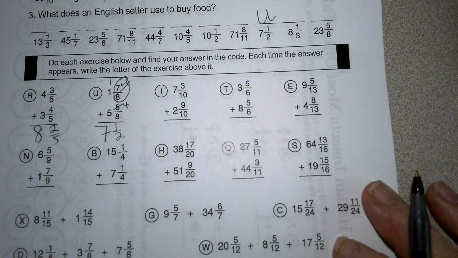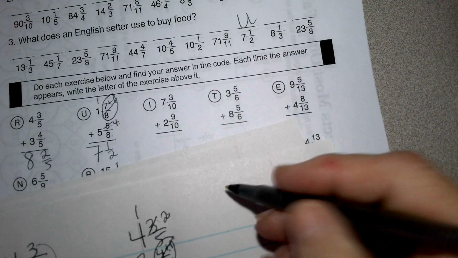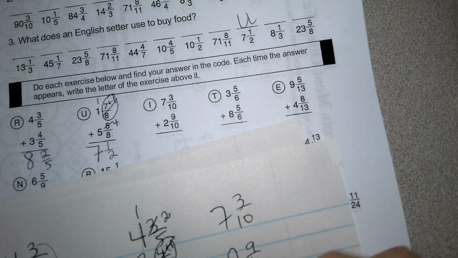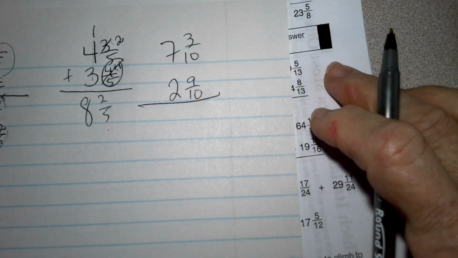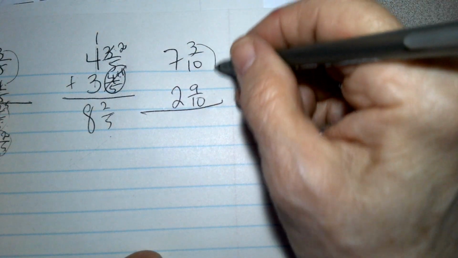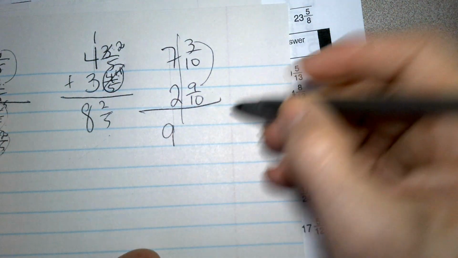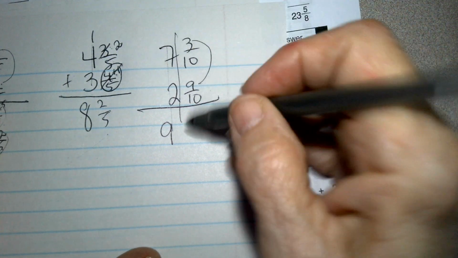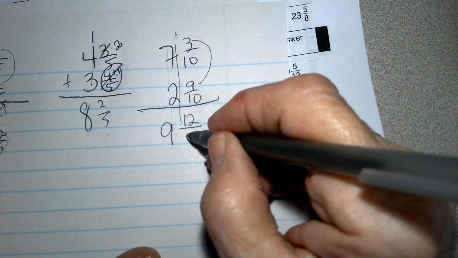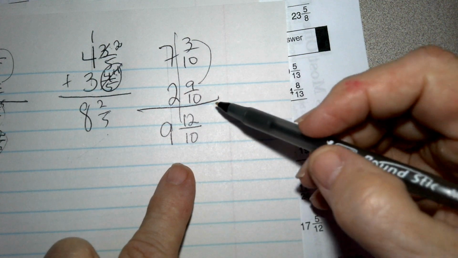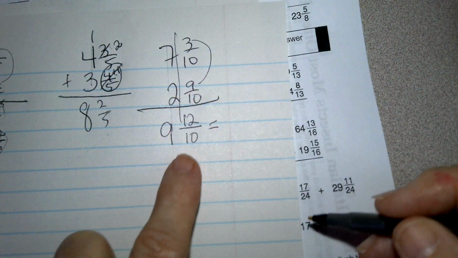Okay. I'm going to try it this way again. In fact, I'll do it on my paper the traditional way. 7 3/10, 2 9/10. So the traditional way is I'm going to add these two. And I'm going to add these separately. So 9, 10, 11, 12. Okay. And then you can even take a little shortcut here. You can do it this way.